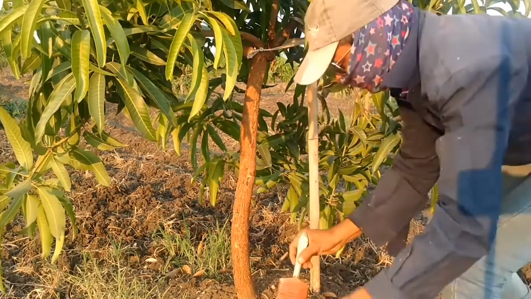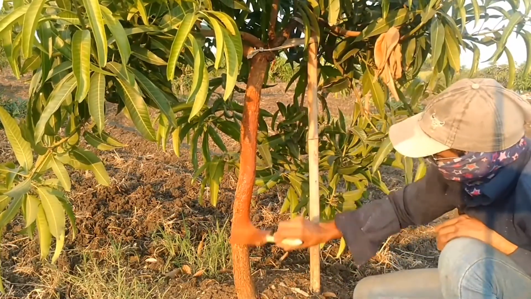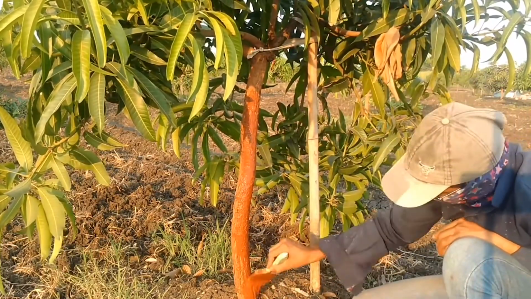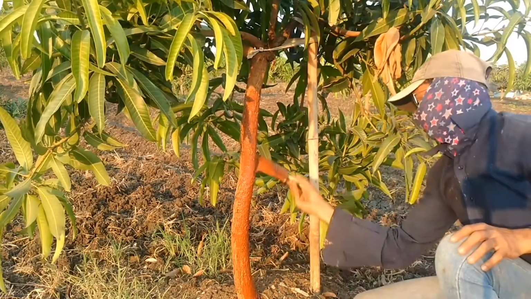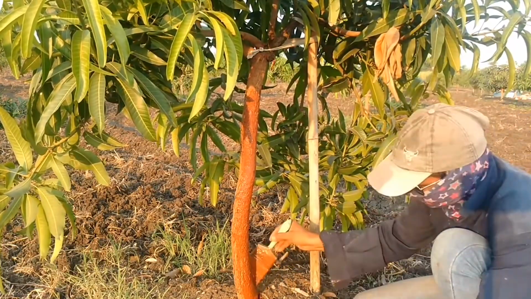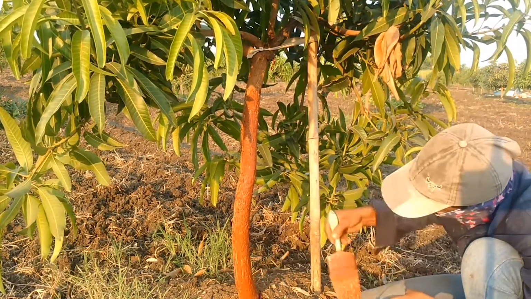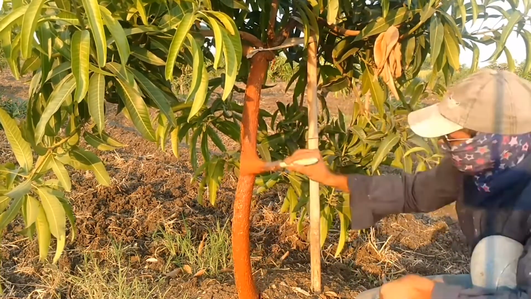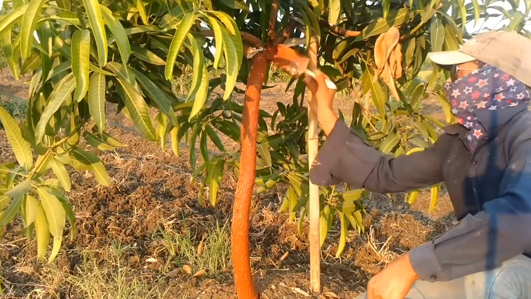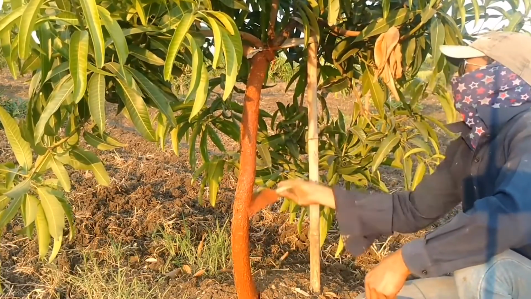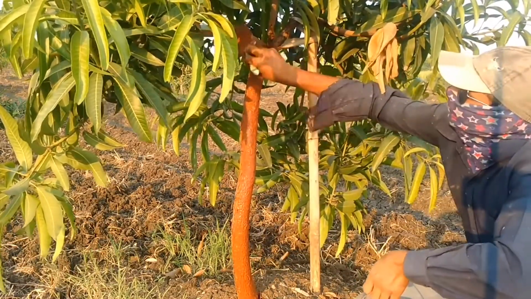And the last one is the tree paste. Friends, in this method, simple cow dung is plastered, pasted over the tree trunk. It prevents most of the insects which attack the trunk of a tree, like termites, mealybugs and borers.